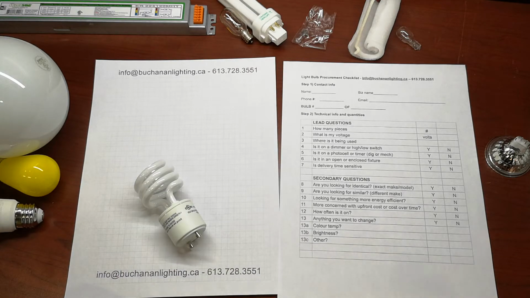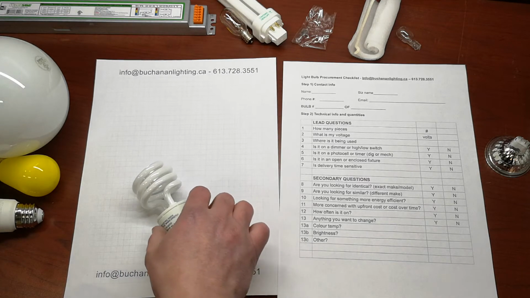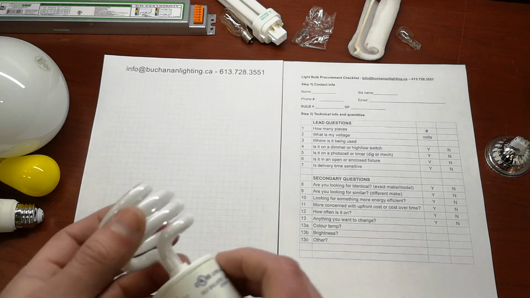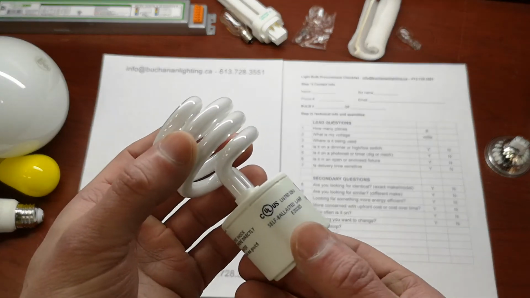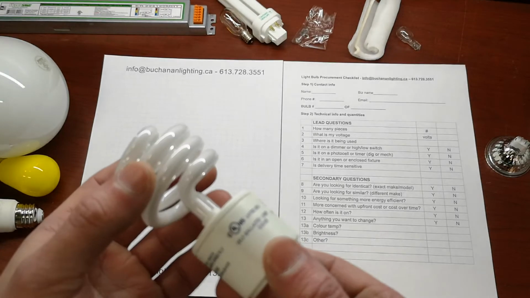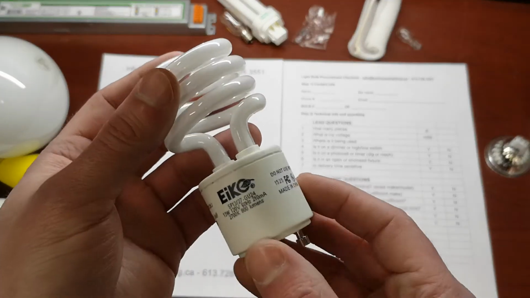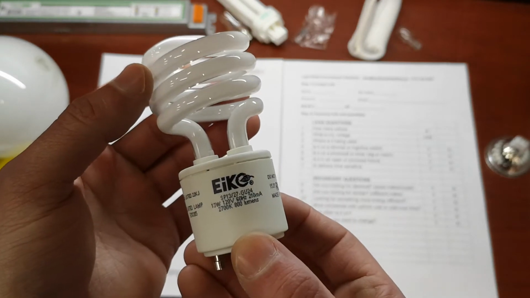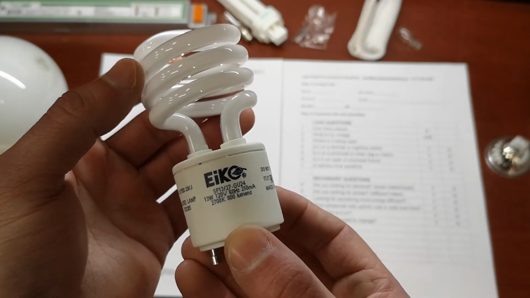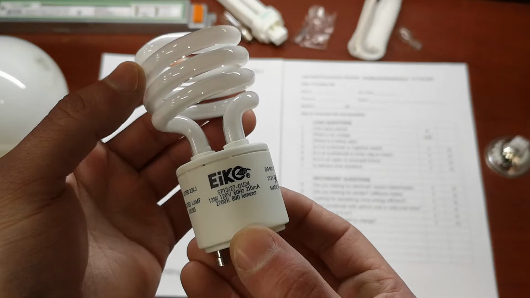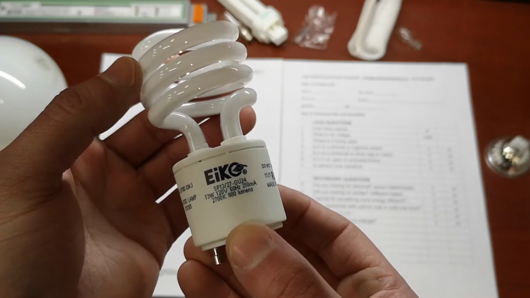The second thing we're looking for is demarcations or markings on the light bulb that are going to indicate the wattage, the voltage, and the color temperature. Those are our three main things that we're looking for. So in my hand, I have a lovely ICO spiral compact fluorescent GU24 and 2700K. Now, how do I know that?